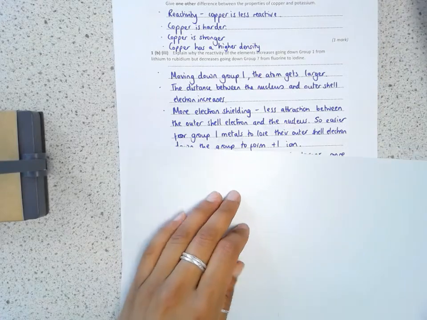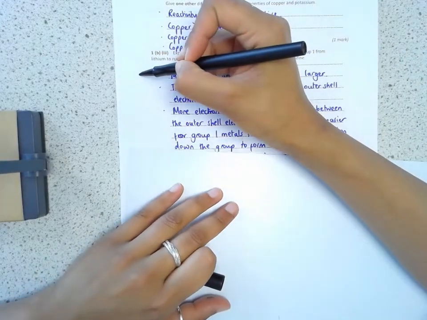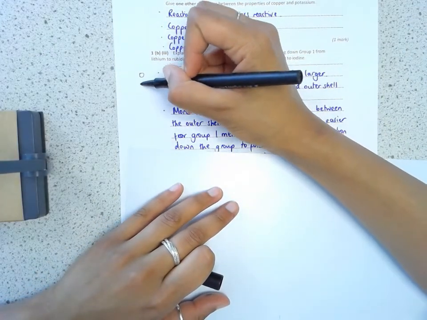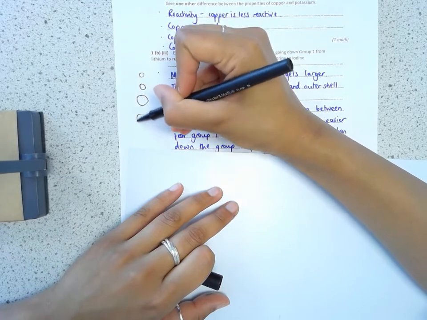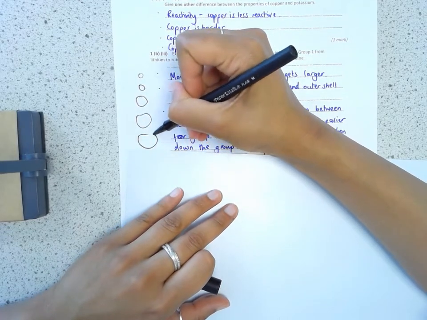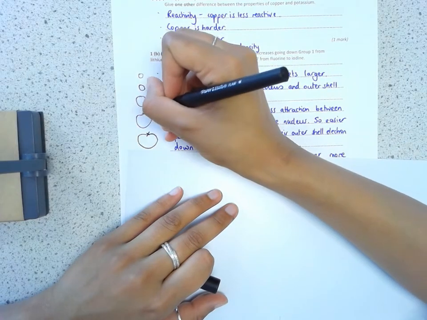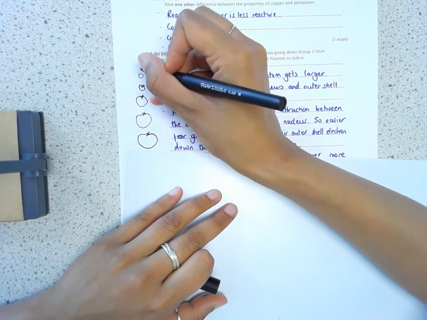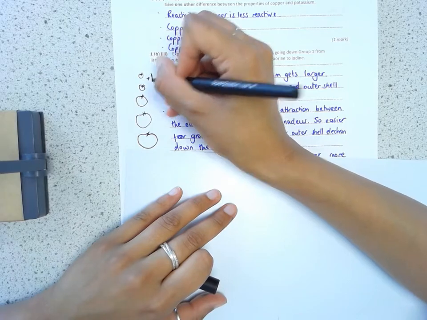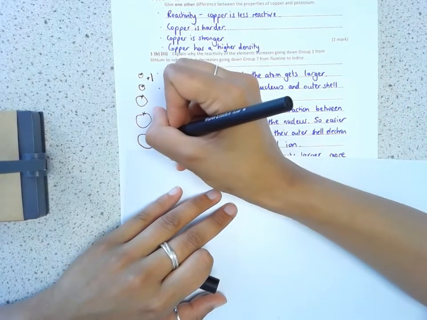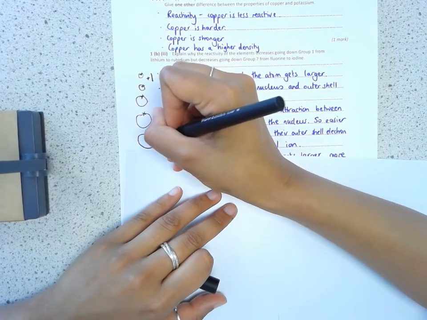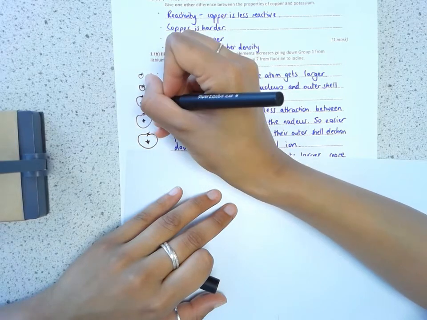What I mean by that is as you go down the group, the atom gets larger and larger. Now group 1 metals have only one outer shell electron that they need to lose to form a +1 ion. The centre is a positive nucleus.